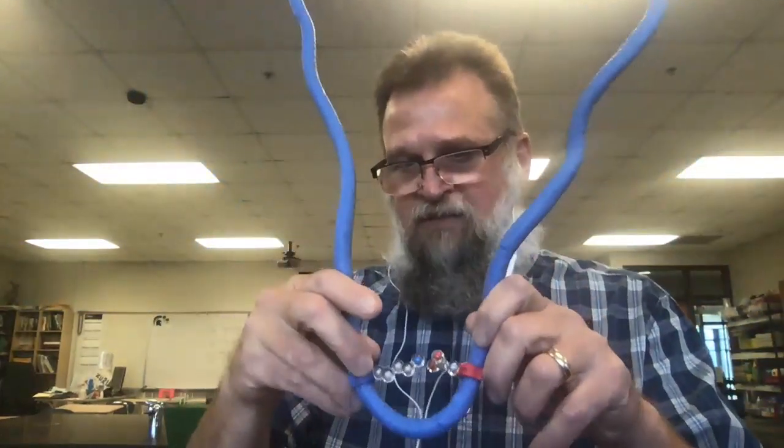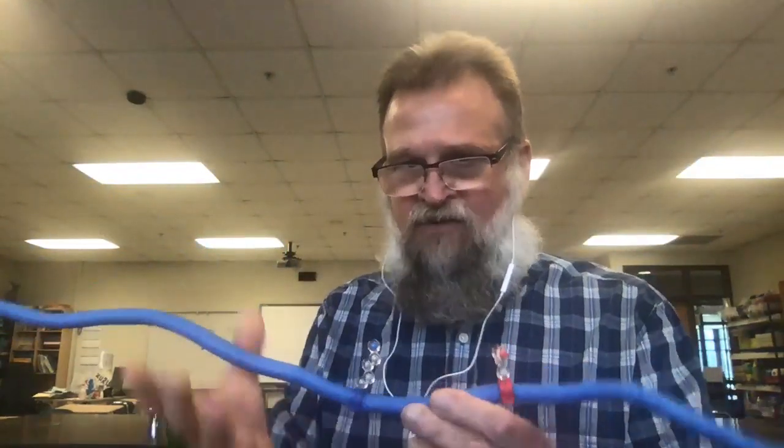What you may not have noticed being at home is when we did this part, the models themselves were fairly flimsy. There was a lot of give to them, a lot of wiggle to them, which happened because we skipped on purpose. We skipped the secondary level of folding. Secondary level of folding is all about adding stability to the model.